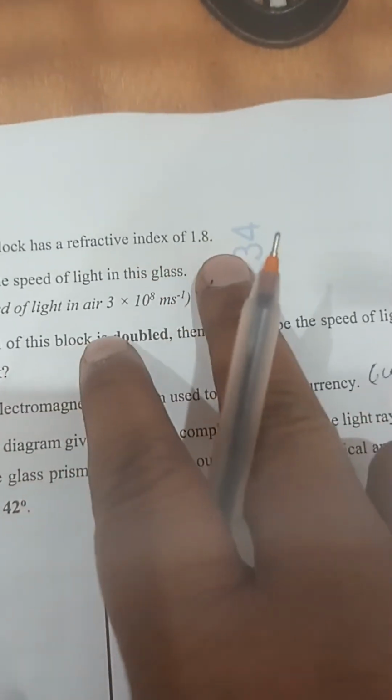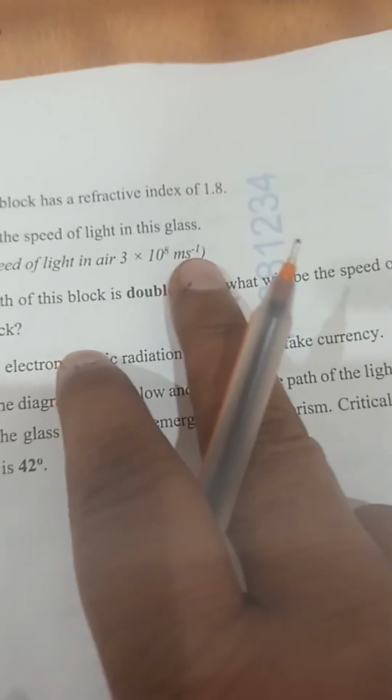Now, second part of question number 4. A type of glass block has a refractive index of 1.8. Refractive index they have given. Calculate the speed of light in this glass. Speed of light we have to calculate.